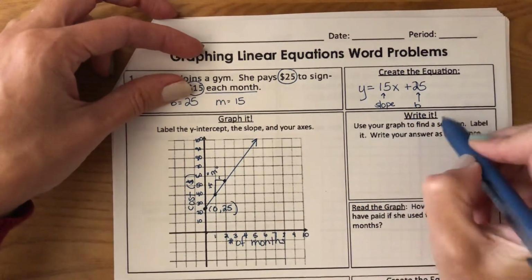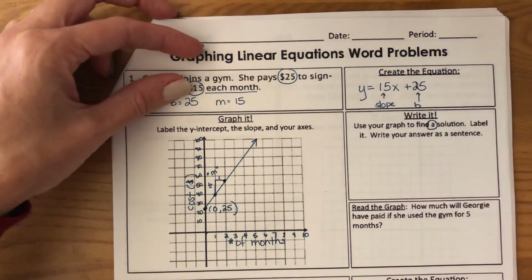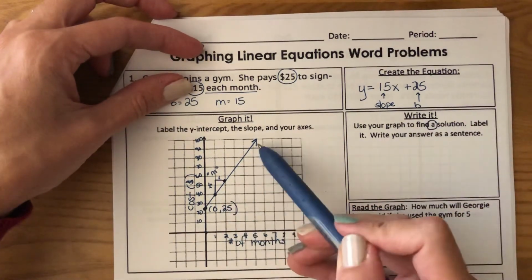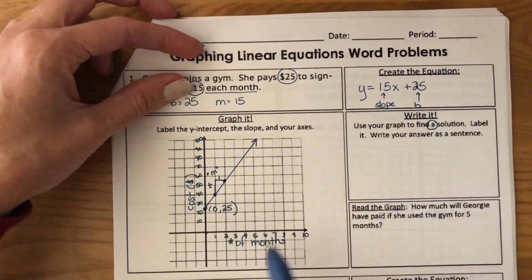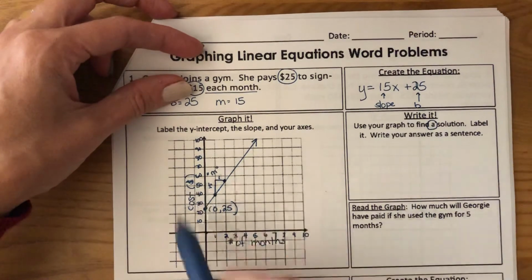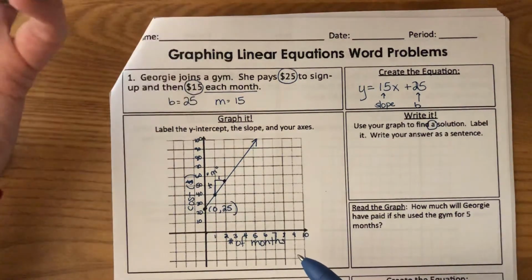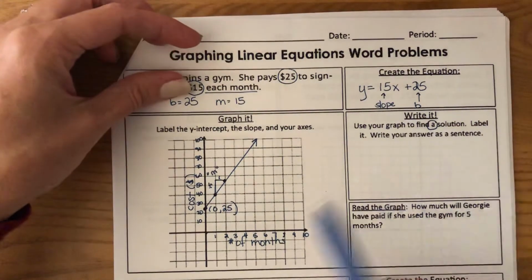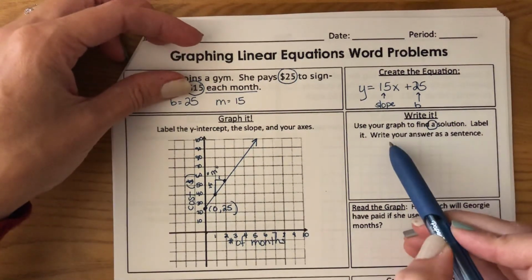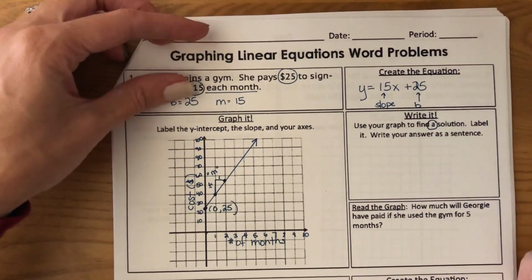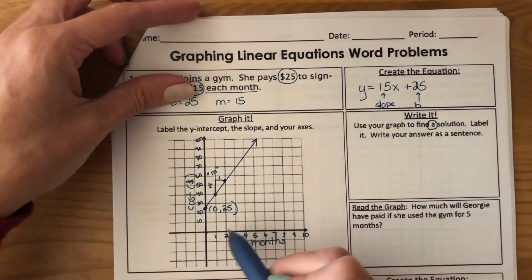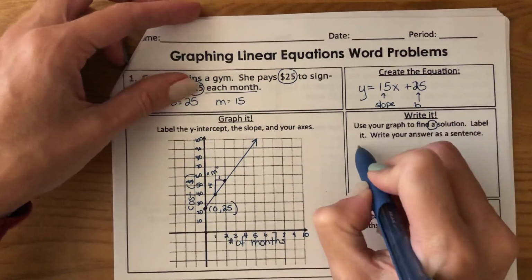Use your graph to find a solution. There's a lot of possible solutions on here. And it makes sense that we would go by whole months just because this is a real world graph. So you're not gonna have a cost at half a month. So we're just gonna go by whole months. Label it, write it as an answer. How about we go, I did 2 months here. I'll go at 2 months.